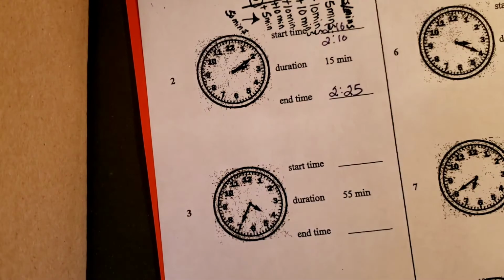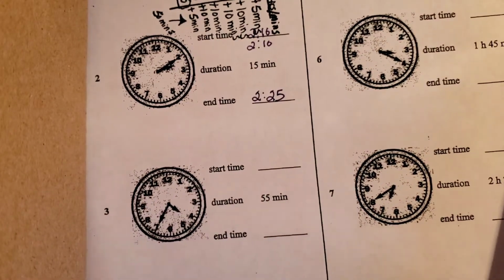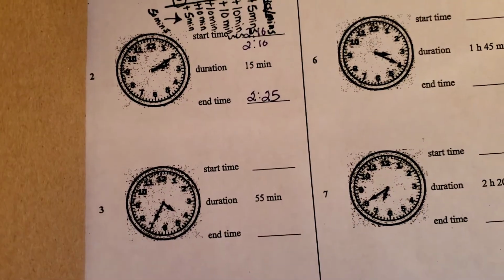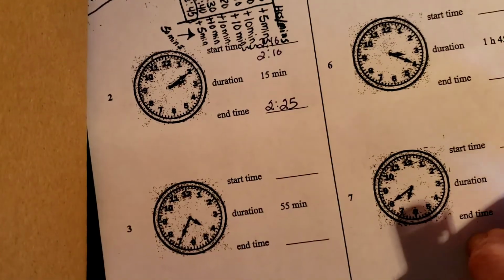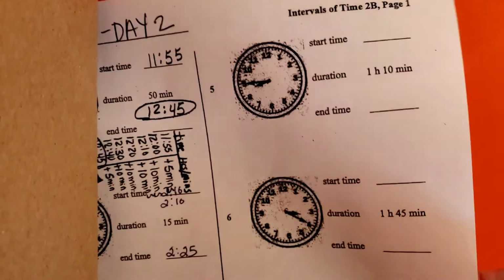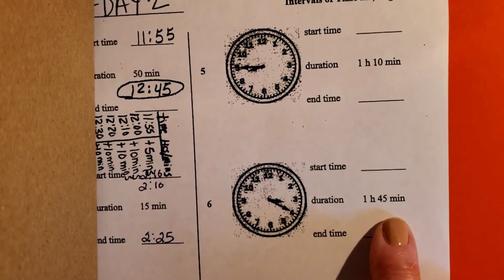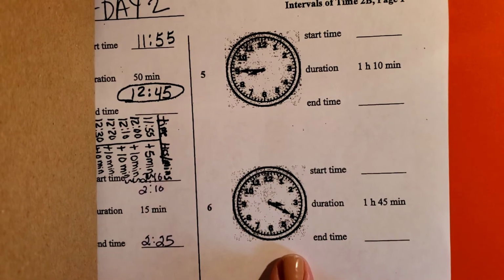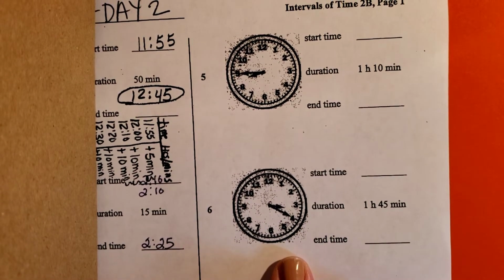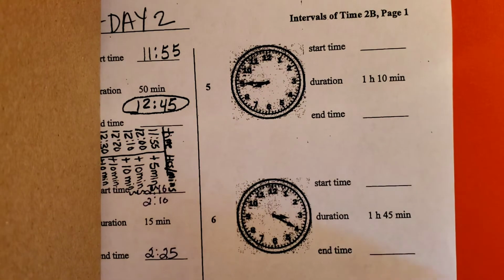So that was B. So I'd like to do one here, and I know it's hard for me to see. I'm going to have to move this paper over a little, so bear with me just a minute. And I want to get this one where we're adding an hour and 45 minutes to this. Okay, so first we're going to determine our start time.